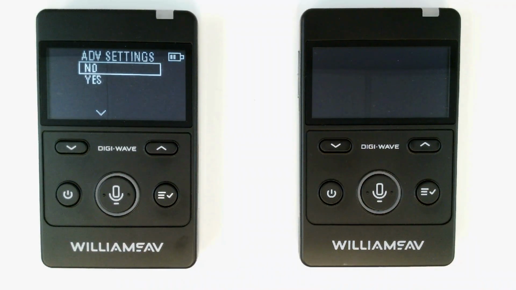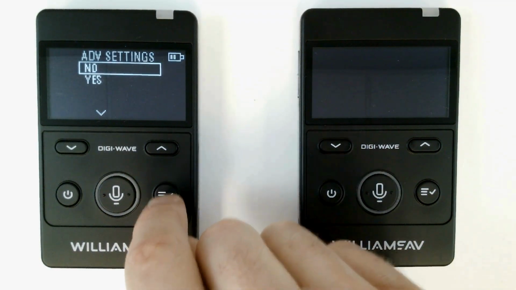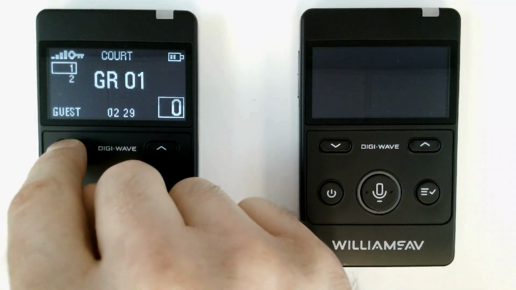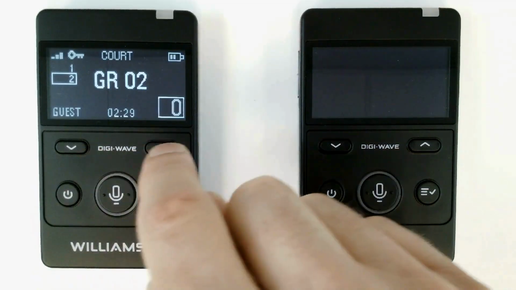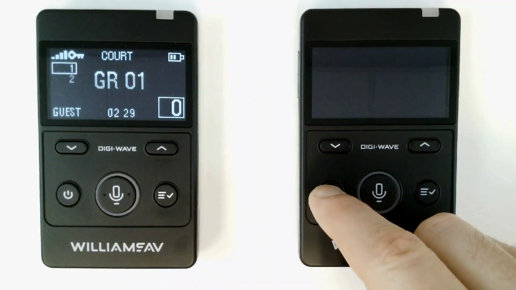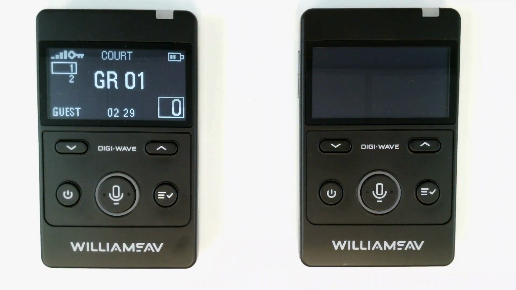Now that we've completed configuring our first guest DLT, we have a device that can be assigned to the defense counsel person. They'll be able to communicate with their client and the judge. To change between groups, the user can tap the arrow buttons up or down, depending upon which group they need to communicate with. Next, we need to go through the same steps to configure another guest DLT for prosecution, configured as groups 1 and 3.